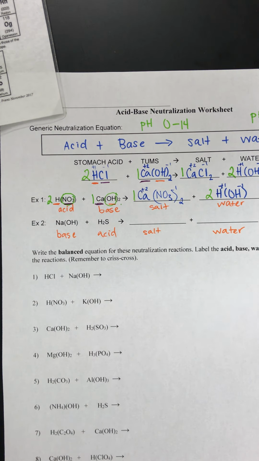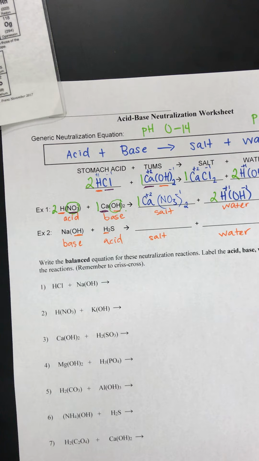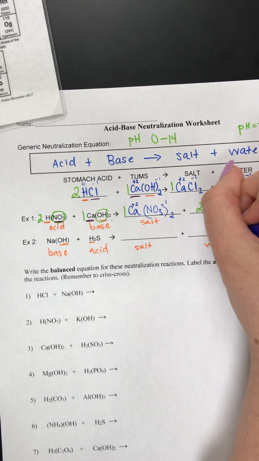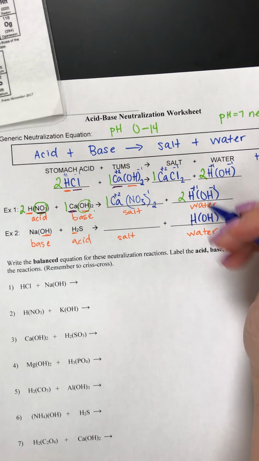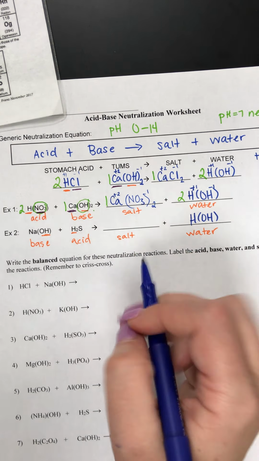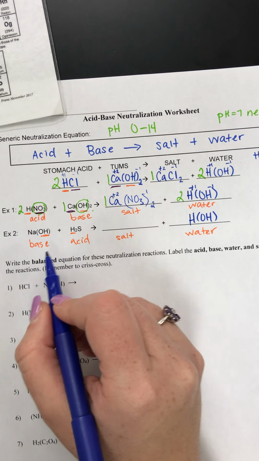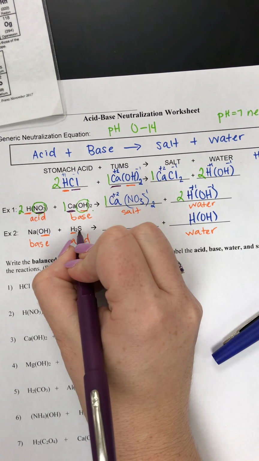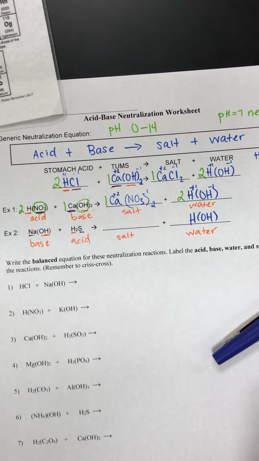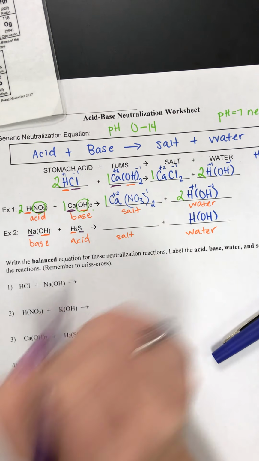So I already know I'm going to have H and OH together. So I already know that this is going to be HOH, because I said every single one of these is going to end in water, HOH. Now we've got to see what's left over. I haven't used S, and I haven't used Na. So which one of these, the Na or the S, is positive? Because that's what has to be listed first.